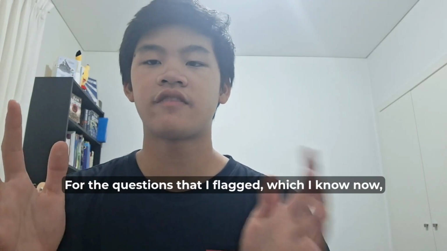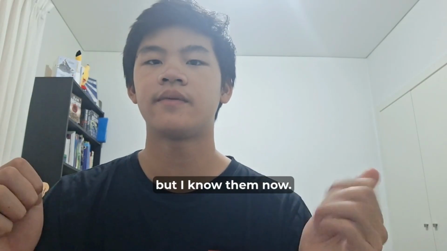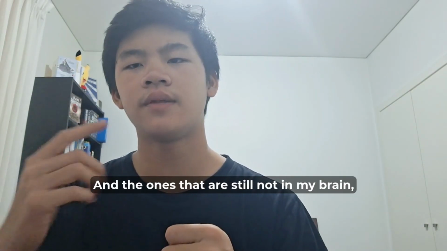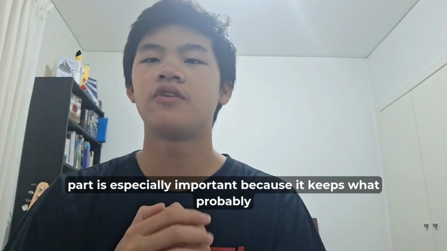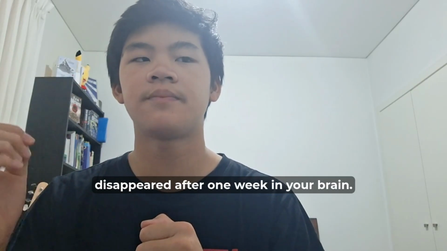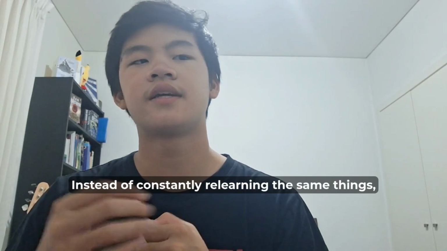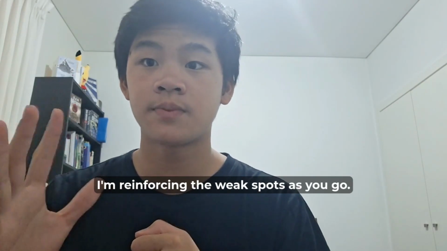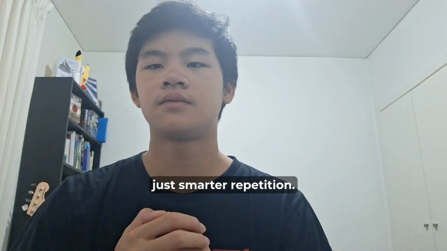What I do is answer them, specifically handwrite them again from memory just to see what stuck and what didn't. For the questions that are flagged which I know now, I'll mark them orange to show they've been flagged before but I know them now. And the ones that are still not in my brain, I'll keep them highlighted red. This part is especially important because it catches what's probably disappeared from your brain after one week. Instead of constantly relearning the same things, I'm reinforcing the weak spots as I go. So, same workload, same process, just smarter repetition.